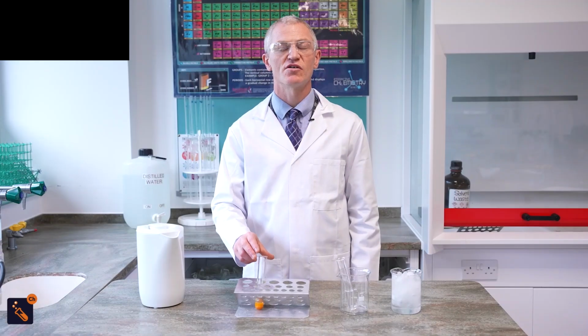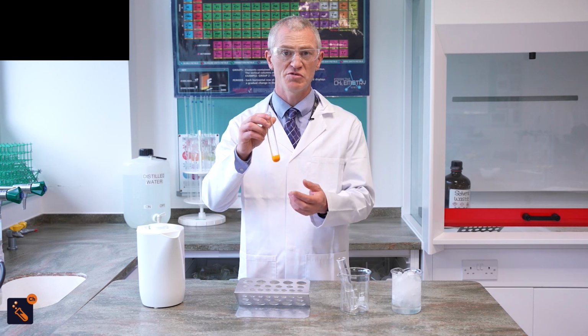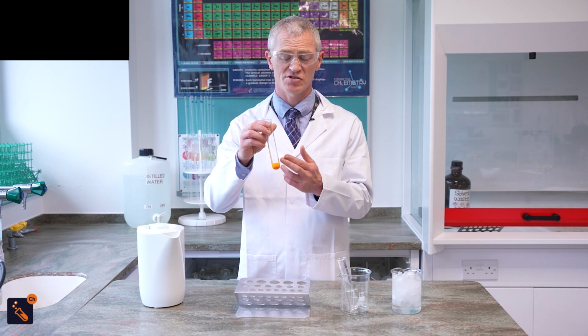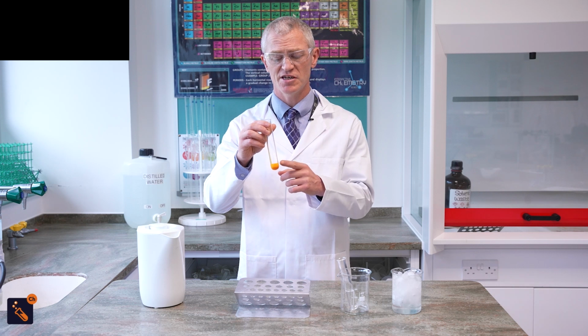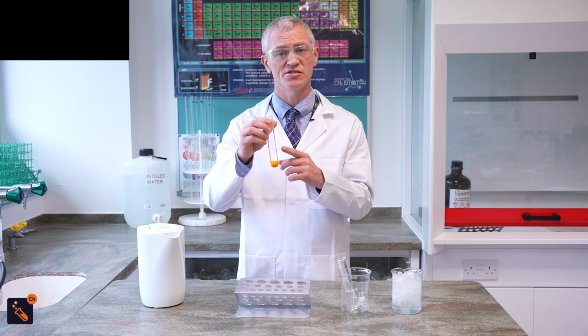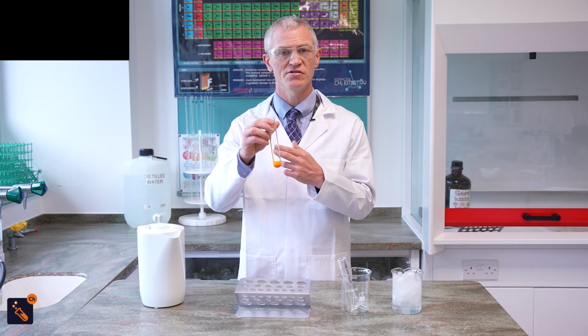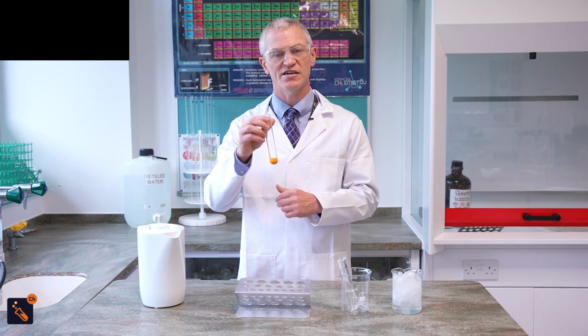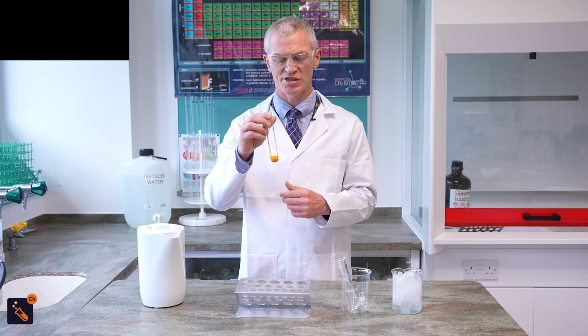We're now going to do recrystallization. You have to describe this in your exams, so it's really important you understand. Here we have our 2,4-DNPH derivative. This is the ketone or aldehyde that has reacted with your 2,4-DNPH.